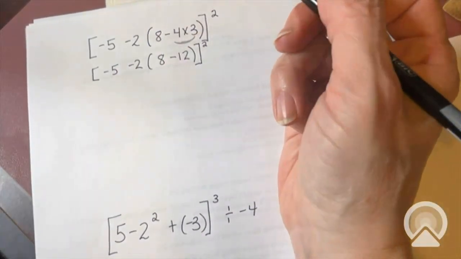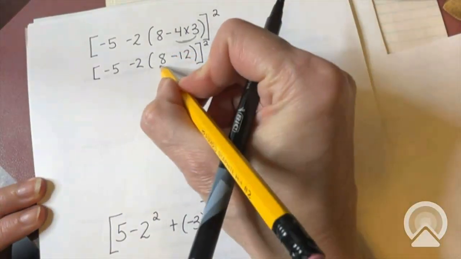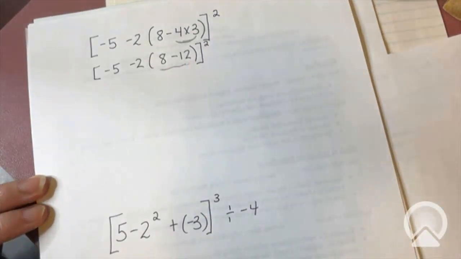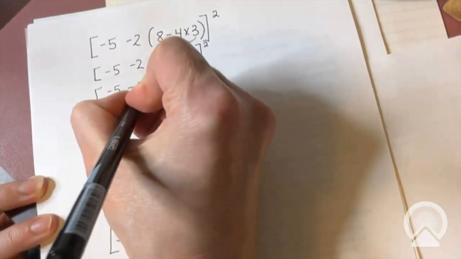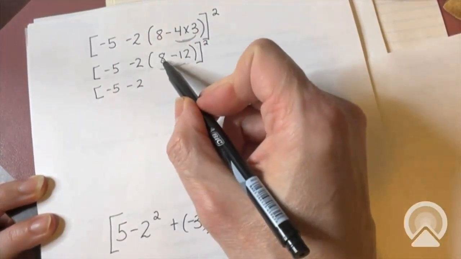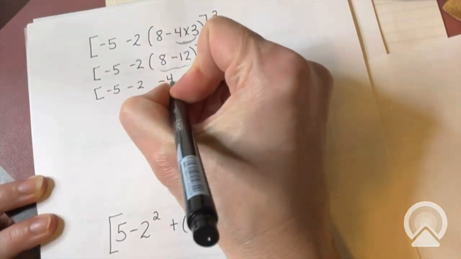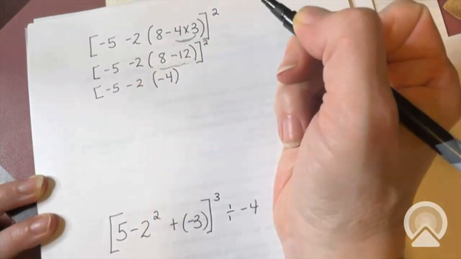Okay, so now brackets still have to happen first, right? So my second thing that I'm going to do is this section now. I'm still going to carry this down. I'm not doing anything here. 8 minus 12 is minus 4. And I'm still putting that in brackets because that was the result of a bracket.